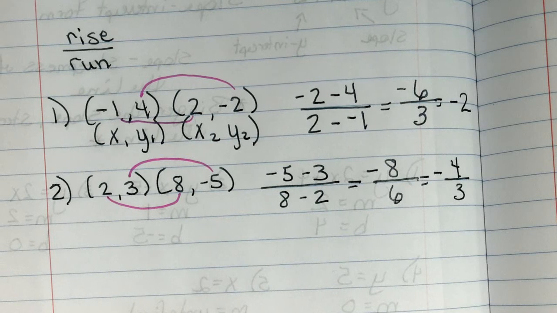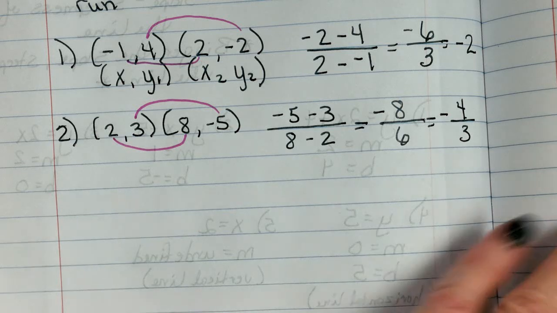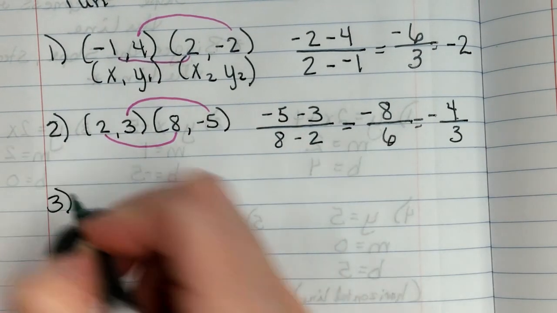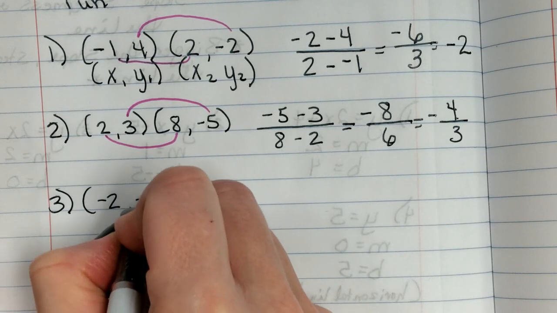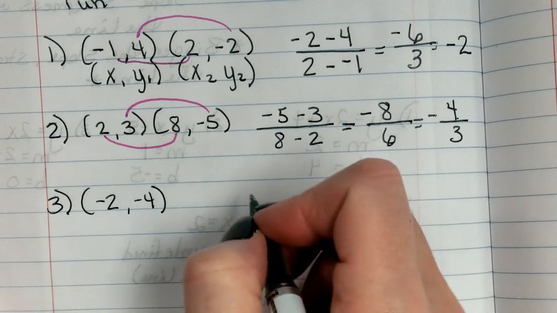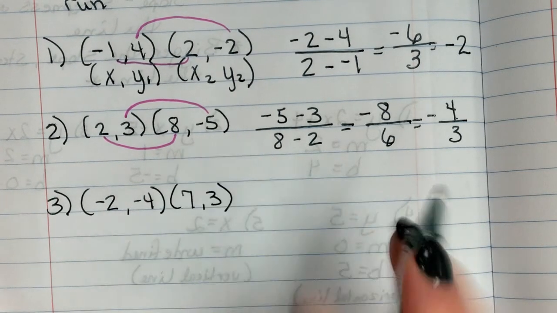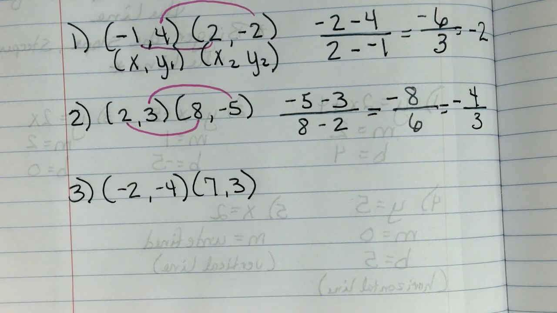All right, how are we feeling so far? Feeling okay? You ready to try one? Yes, no, maybe? All right, let's try. Do -2, -4. And 7, 3. Find your slope for those 2 points.